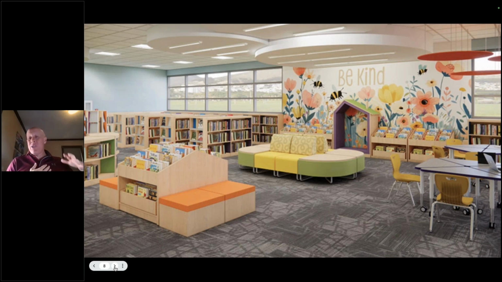I love early childhood libraries, elementary libraries, middle and high school libraries. I think that they can be the heart of a school. And I love things like big graphics and natural light as a part of that. I know some of you are saying, have you seen my library? I have neither, but rest assured, there'll be some ideas for you here as well today.